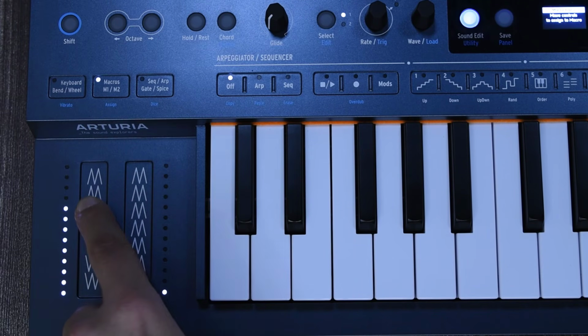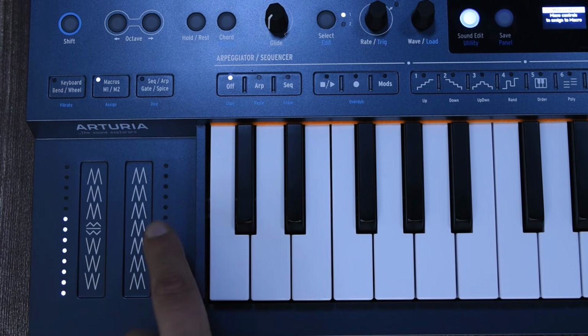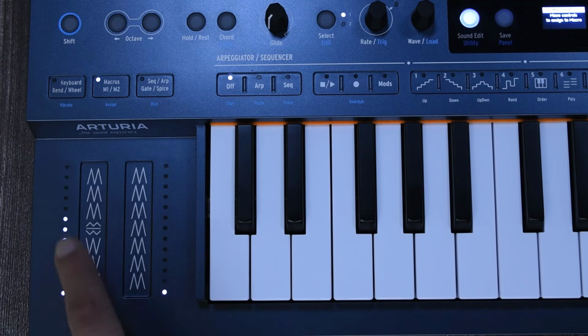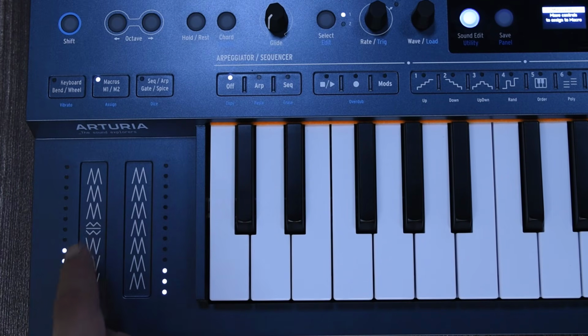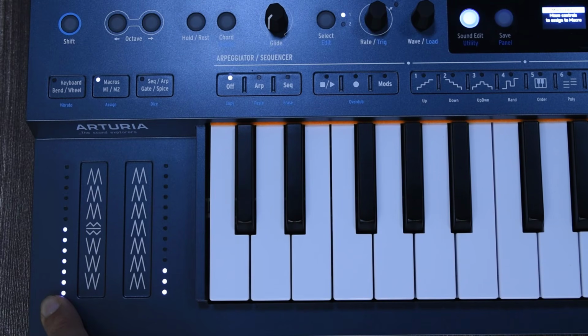Since you have 2, you need to select either the 1 or the 2 to add destinations. Now the camera is not picking it up because of the lighting, but the number 1, when you touch it, it's blinking. If I touch the number 2, this one is steady and this one is blinking. Maybe you see it on my finger right here, it's blinking. In this case, I just don't want to use this one. I just want to use the first one. I want to add destinations to macro number 1. And again, these ones are blinking, so this one is in assign mode.